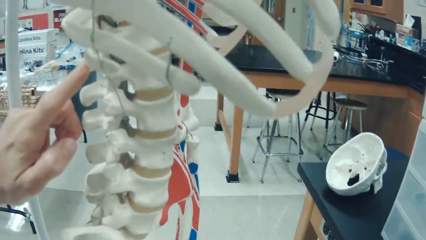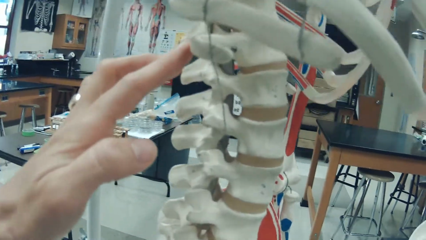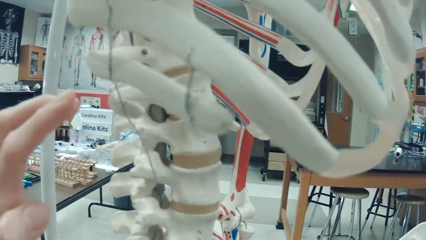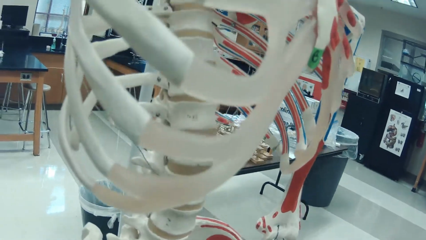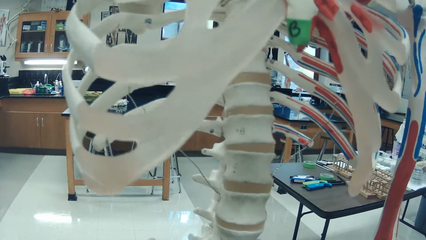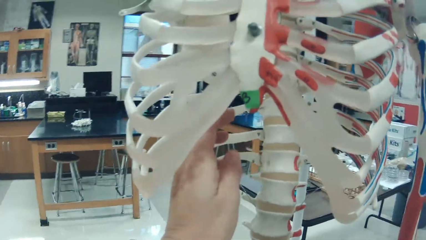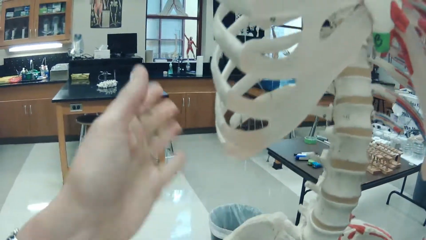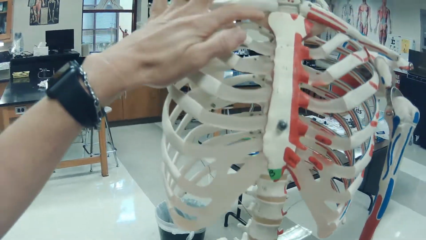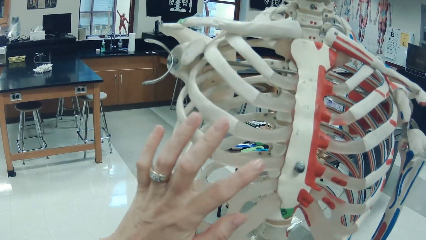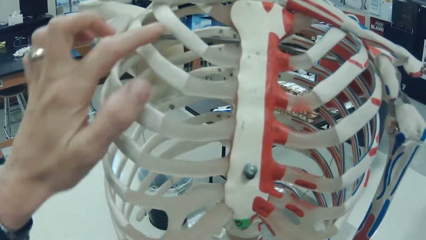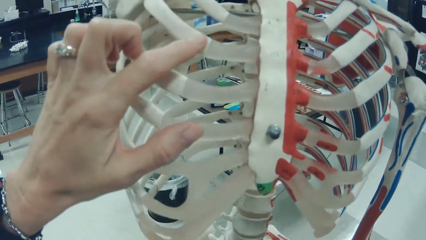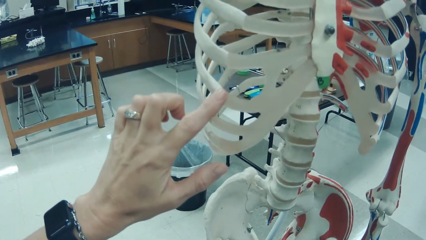Following them around, notice that 11 and 12 do not have cartilage connected. They don't go very far. They're just bordering the posterior aspect, protecting your kidneys back there and dorsal structures. But all these other ribs have a cartilaginous connection. So let's go through them: rib 1, rib 2, 3, 4, 5, 6, and 7.